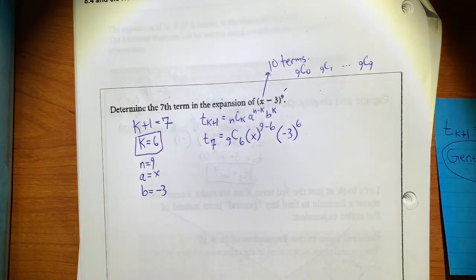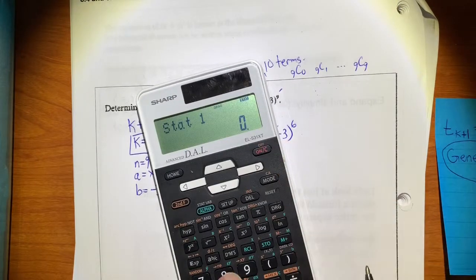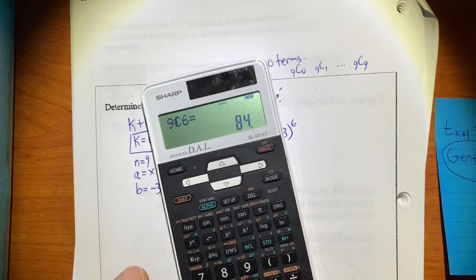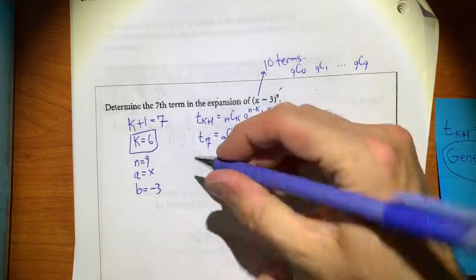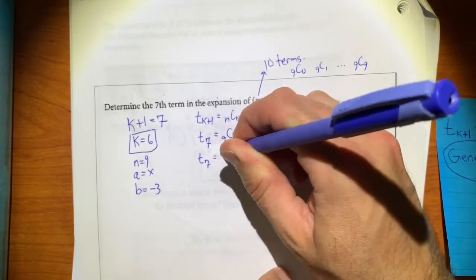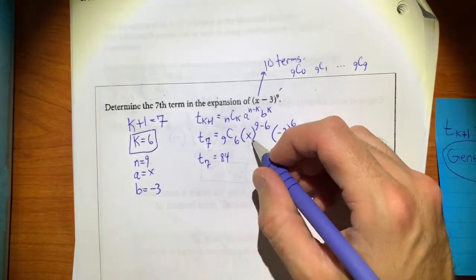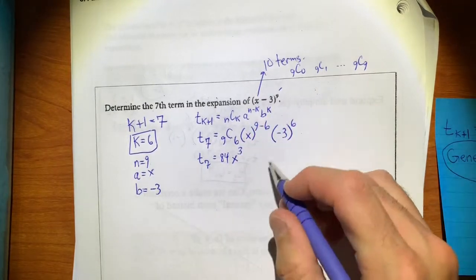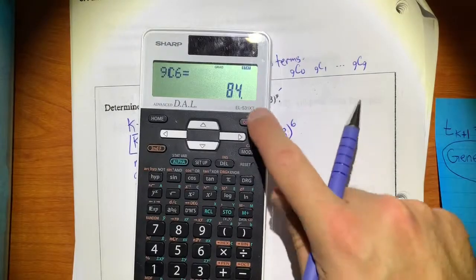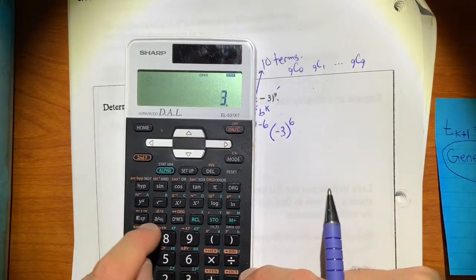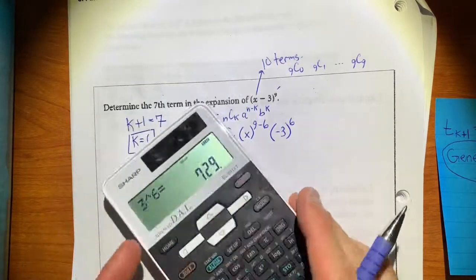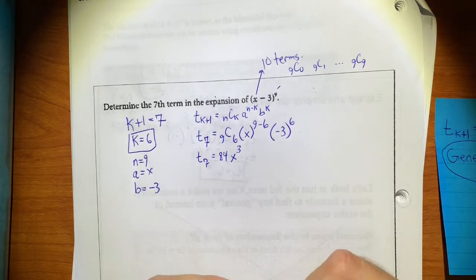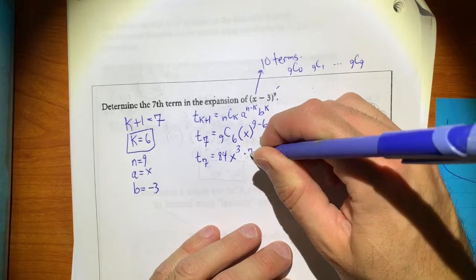Okay, so that's a good first step. Grab your handy dandy calculator, go 9C6. Oh, 84. So you get 84. x to the power of 9 minus 6 would give me x to the 3. And then 3 to the power of 6, that's 729. Now, because it's an even exponent and we got a negative in there, it's going to be positive 729.